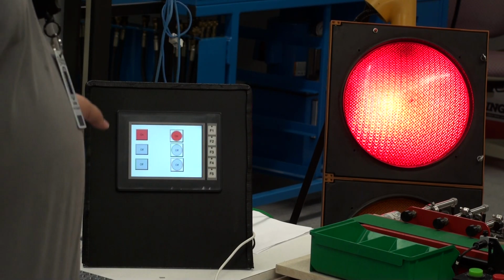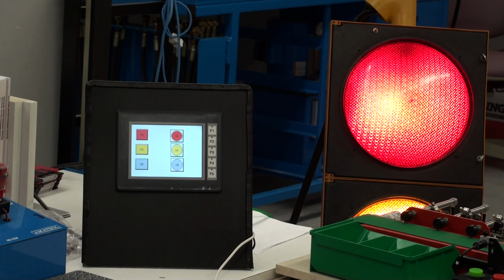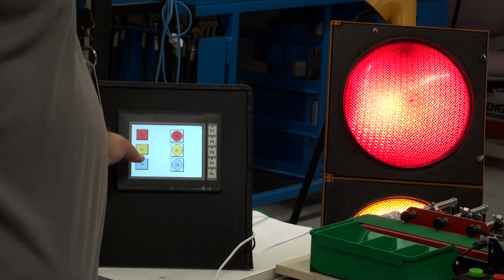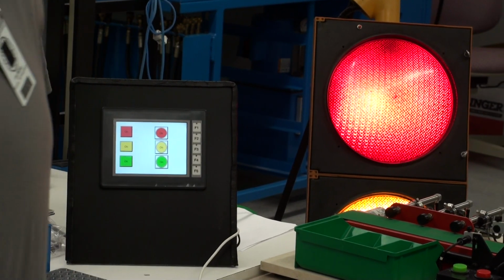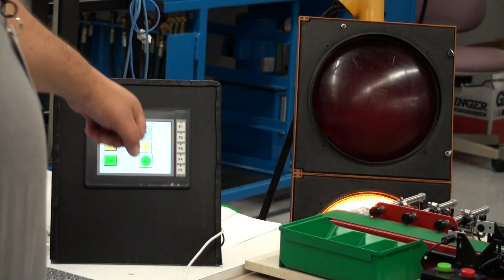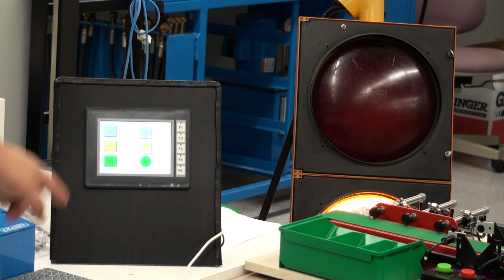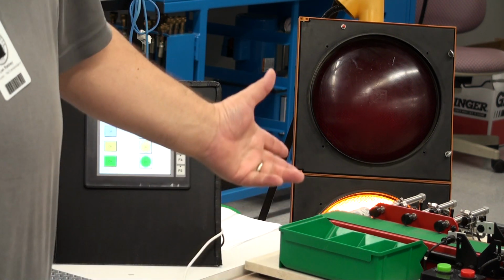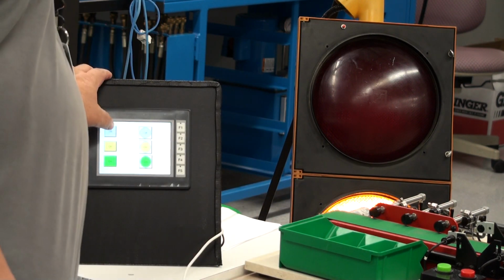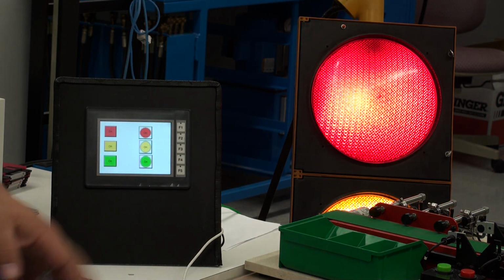That all happens here. I'm going to turn on the yellow light. You might be able to catch a glimpse of it over the table there. And of course, same thing happens with the green. Not only can we turn them on, but we can see them come on both on the light itself and on the display. If you notice, the red light is now off on the light, and it's off on my HMI. But when I do turn it on with the button, it comes on in both places.